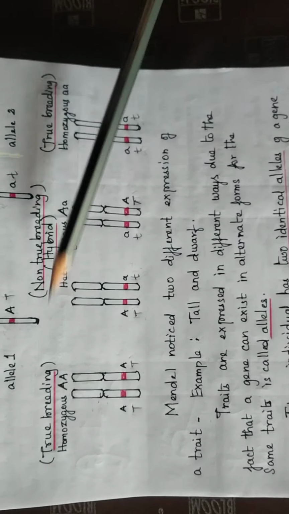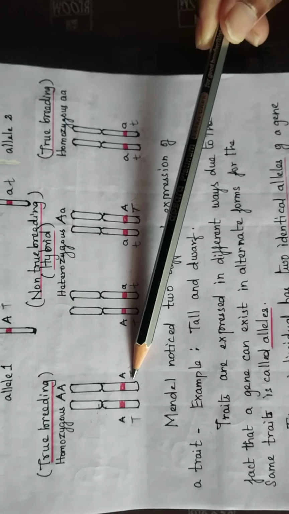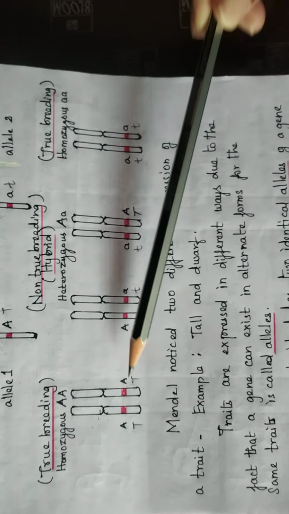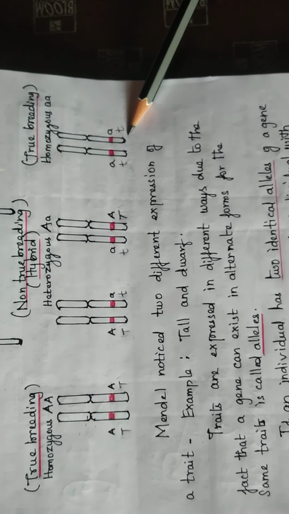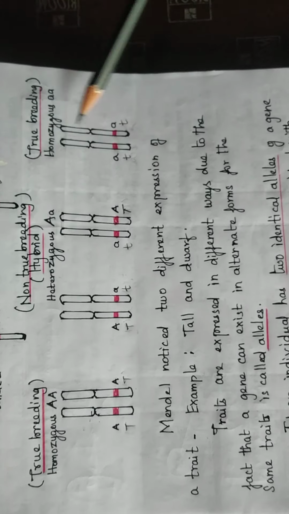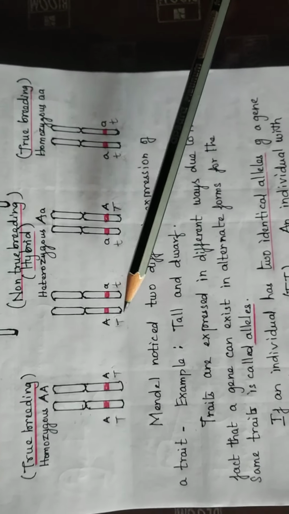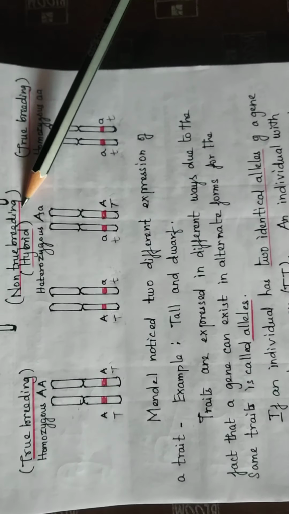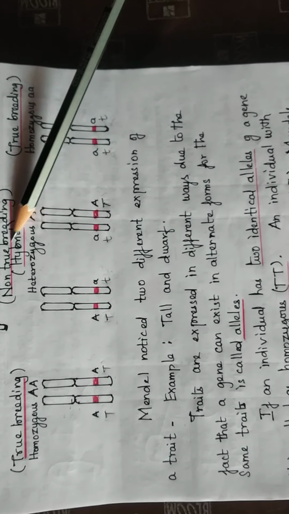So these two we call what? True breeding. Capital letters refer to a homozygous condition, tall plants, and small t refers to the recessive condition, which is also a homozygous condition, also true breeding. But a heterozygous gene is called a non-true breeding plant, or otherwise a hybrid plant.